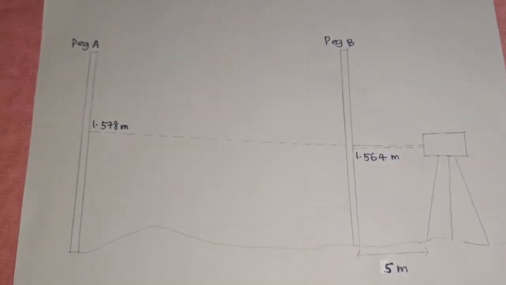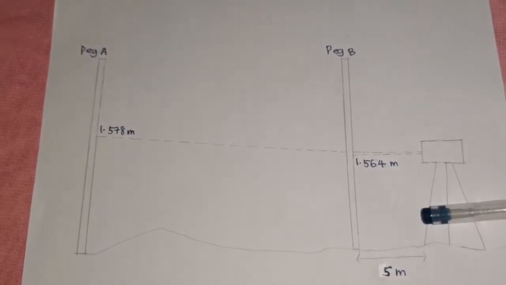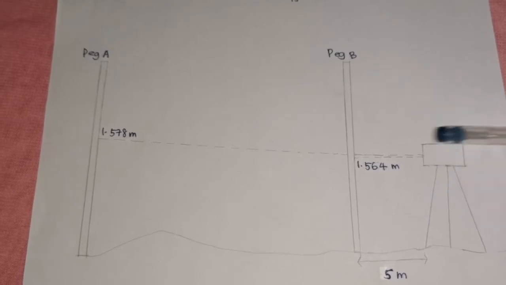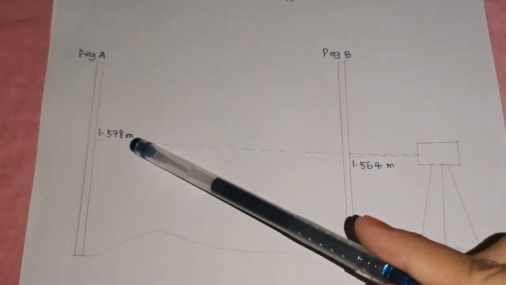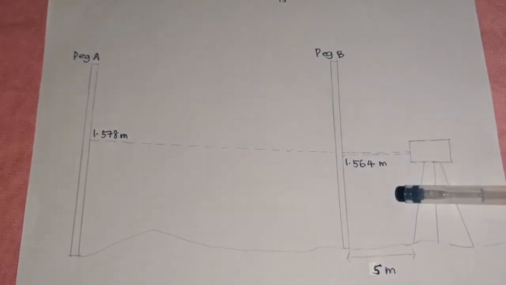Step 2. Place the auto level 5 meter away from peg B and then take the reading of both peg A and peg B, which is 1.578 meter and 1.564 meter.